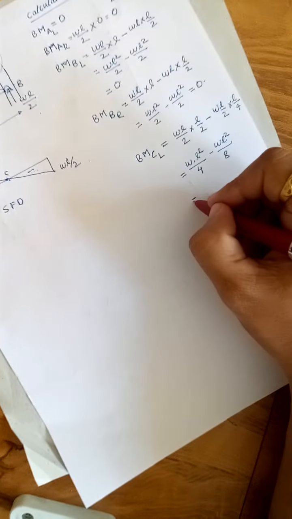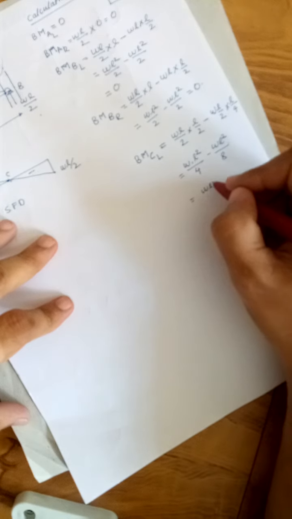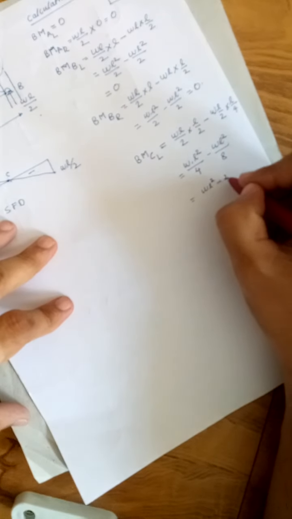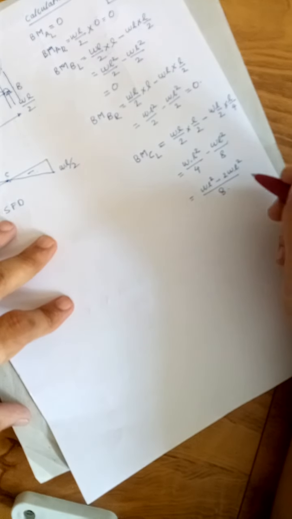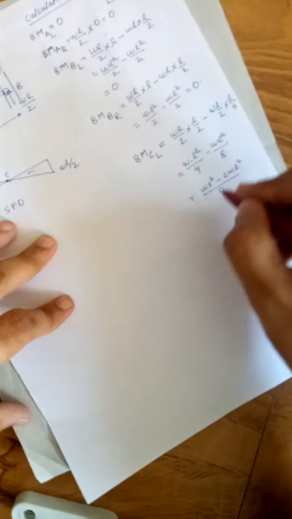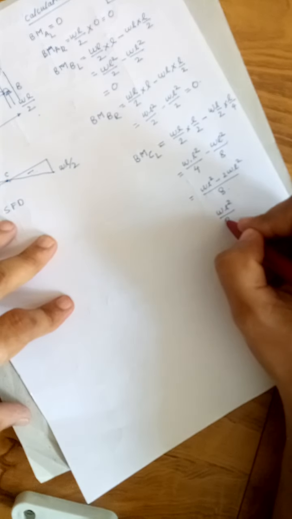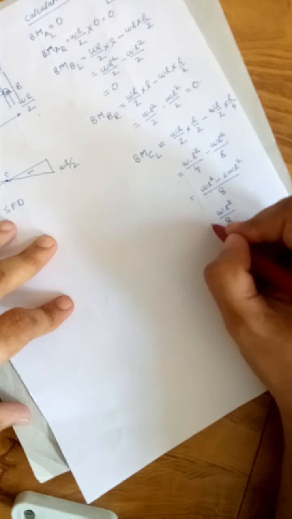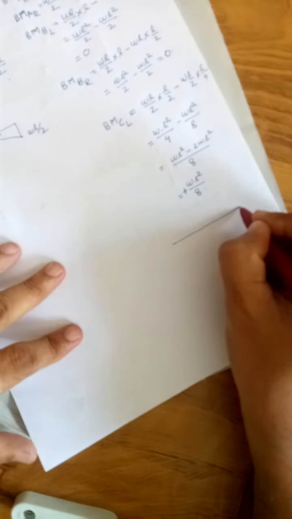When we calculate this, you will get the bending moment as WL square minus 2WL square by 8, and you will get the value equal to WL square by 8, and it will again be positive. So how will the bending moment variation be?